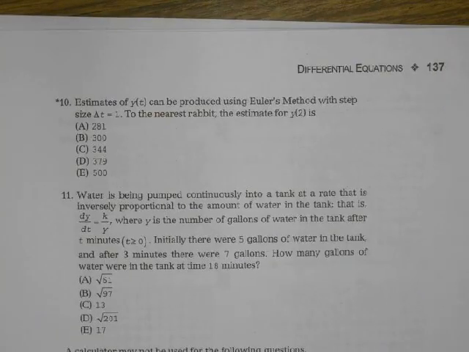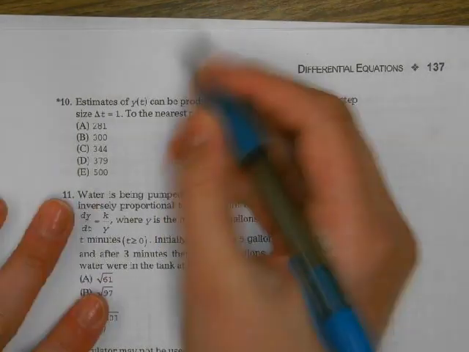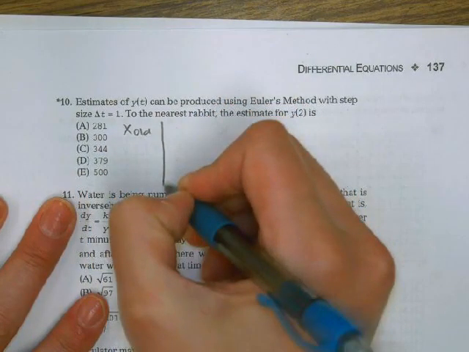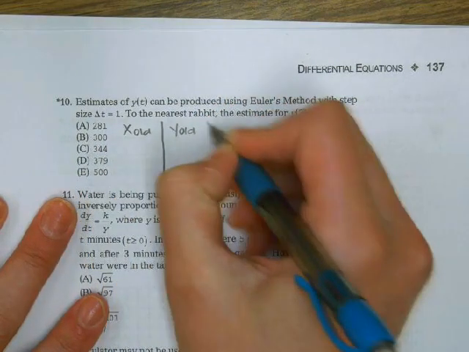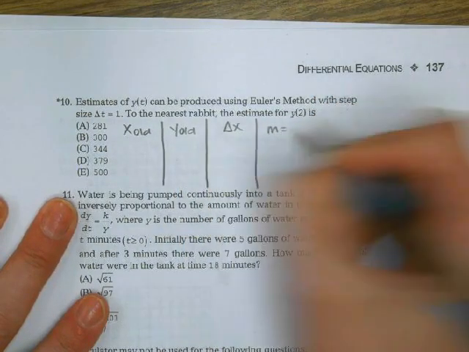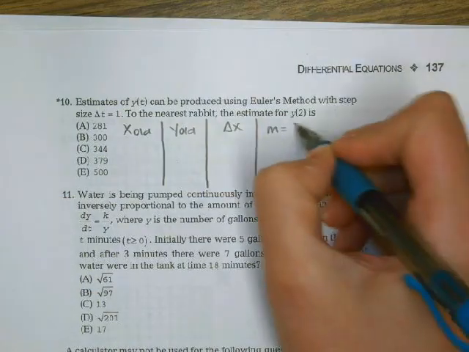All right, we have another problem with Euler's method, so we're doing that chart again. So I've got x old, y old, and it was with that same problem.